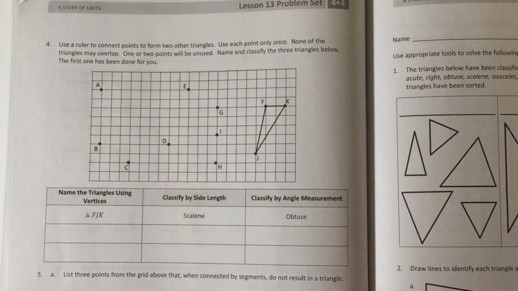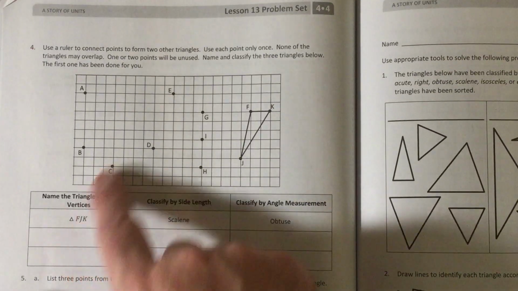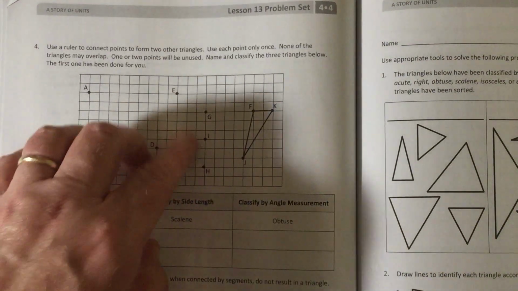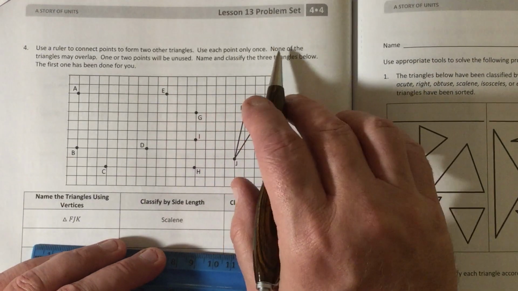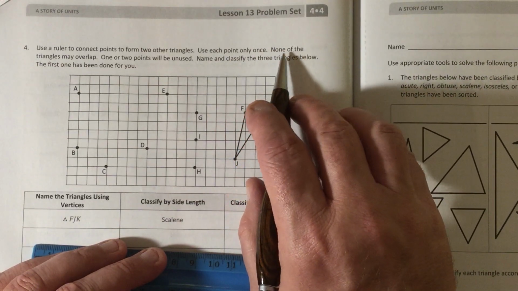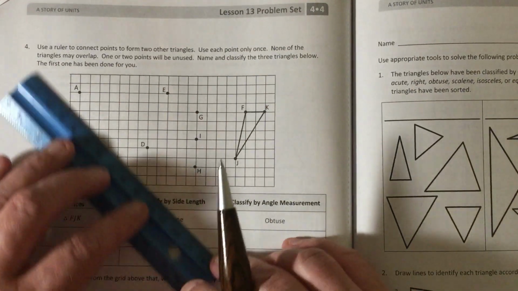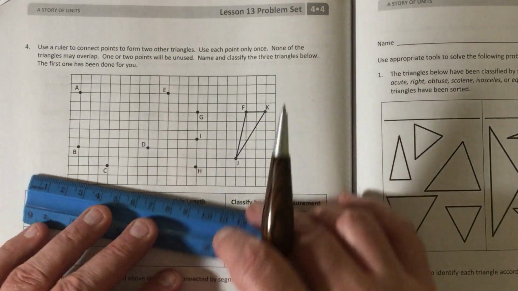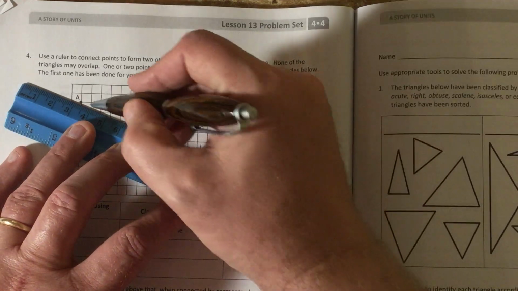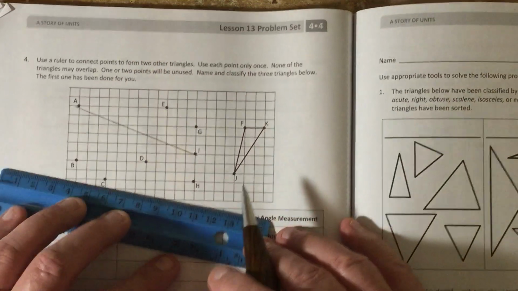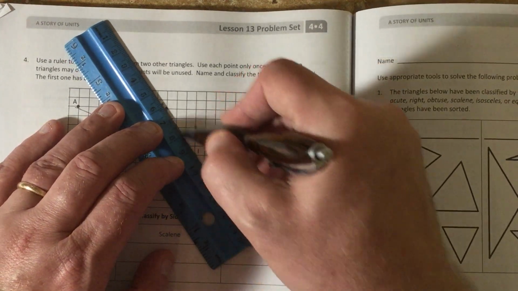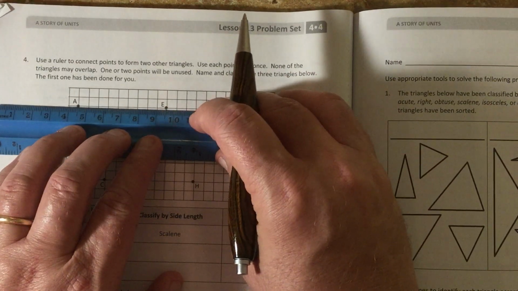There is number 4. I'd like you to work on this. Notice that it says use a ruler to connect points to form 2 other triangles. There's lots of points here, but again, use each point only once, and none of the triangles may overlap. So you do have to be a little careful here about which ones you choose. I'm just going to connect points here and draw in my triangle.